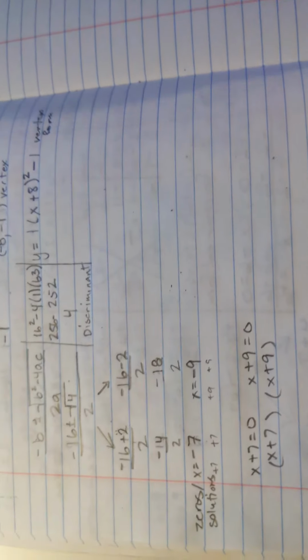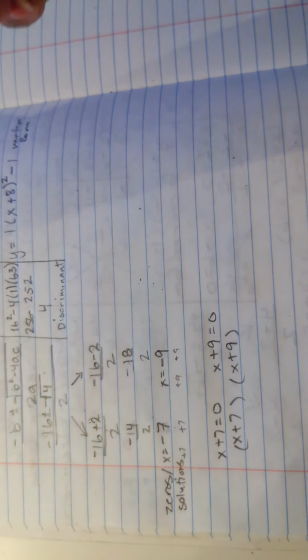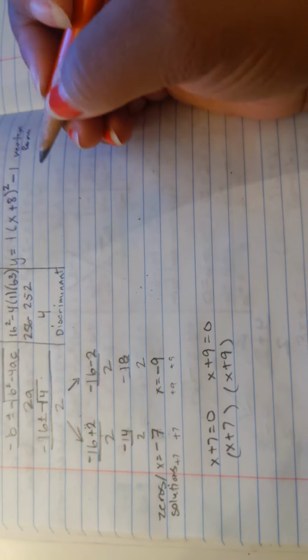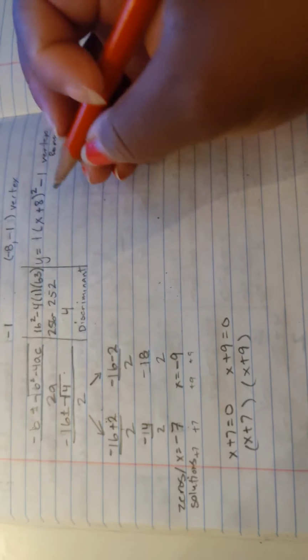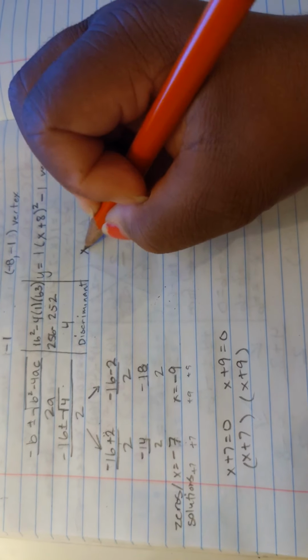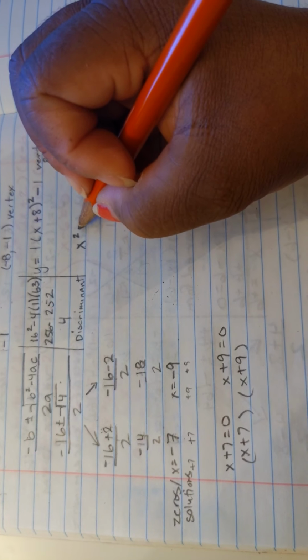Leaving me with my two factors of x plus 7 and x plus 9. What else could I have done with that information? Well, if I started at my equation way back at the top, and let's say, for example, I wanted to complete the square to solve it, we would do x squared.